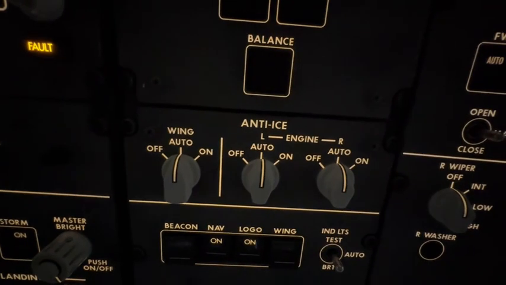Back to icing. This is the anti-ice panel. You have one for the wings and one for the engines. The leading edges of the wings are an electric blanket. The anti-ice for the engines is the only pneumatic portion on the 787 aircraft. Let me be more specific: on the GEnx, that is the only pneumatic option it has.